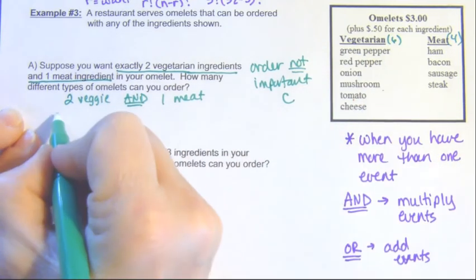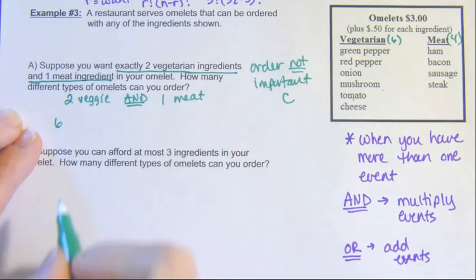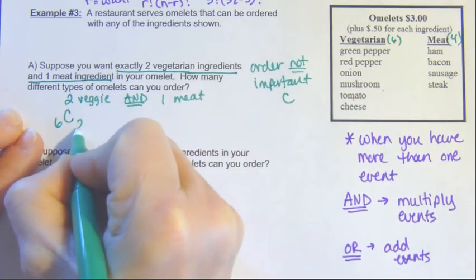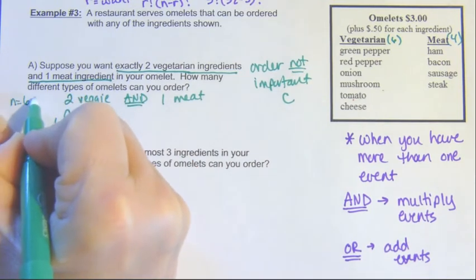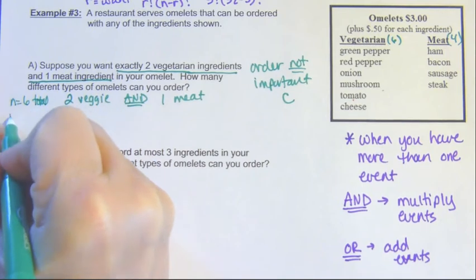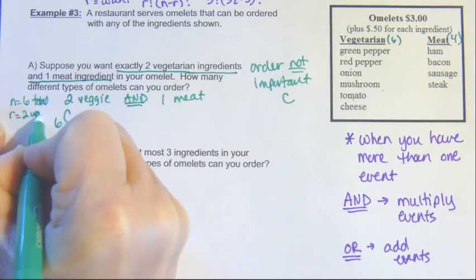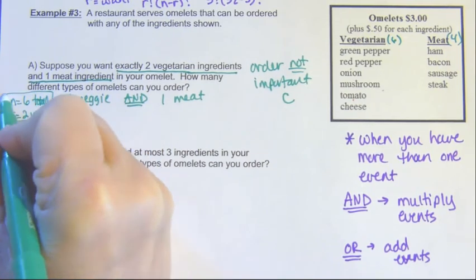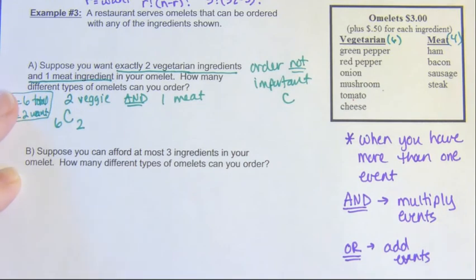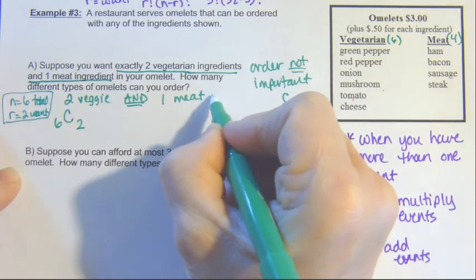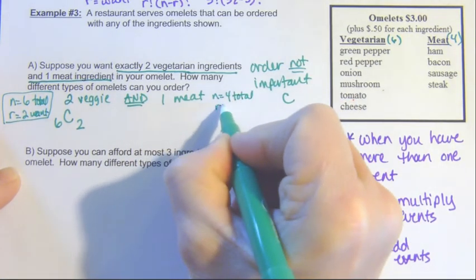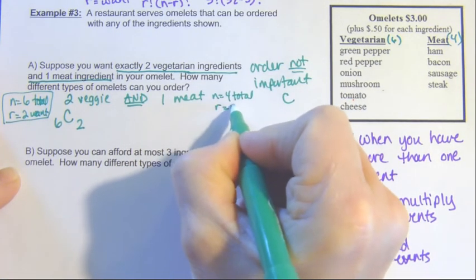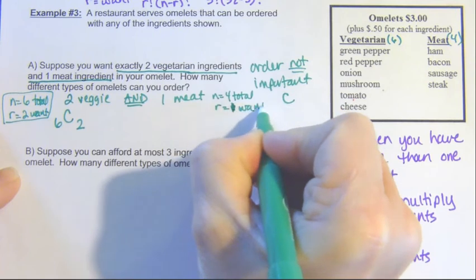So I have 6 different vegetables that I could pick from. I want to choose 2 of them. So remember, N is the total. I've got 6 total. R is what I want. I want 2 of them. That's for the vegetables. For the meat, I have 4 different kinds of meat, and I want how many? 1 of them. I want 1.